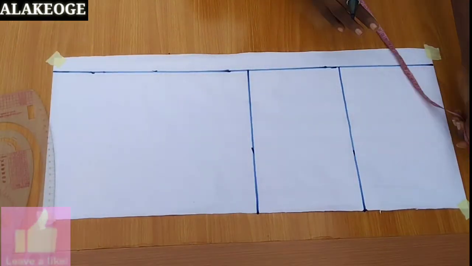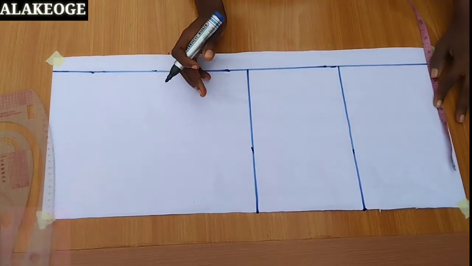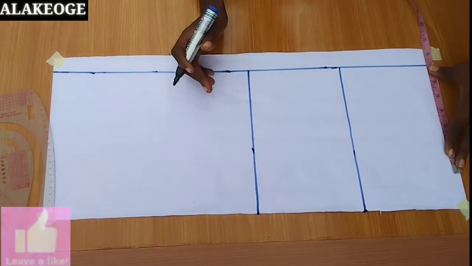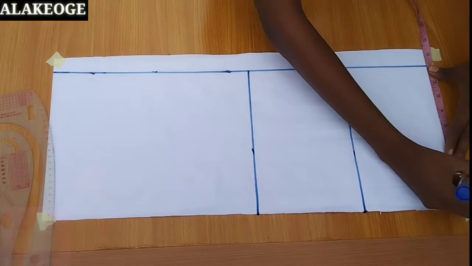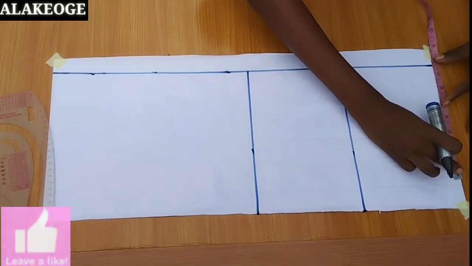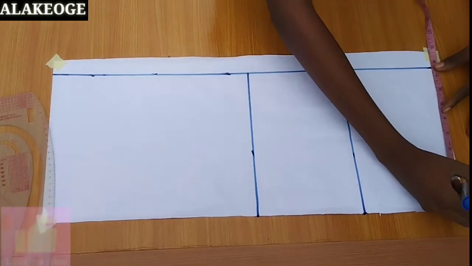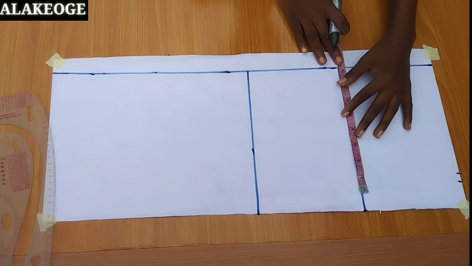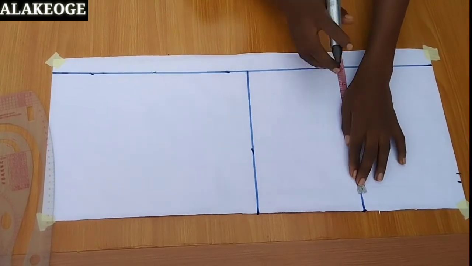So the next thing I'll mark is the waist circumference. The waist I'm working with is 24. So 24 divided by 4 equals 6. Plus I'll be adding 1.5 for this dart allowance there. So I'll still explain more on that. So 7.5 is the dart allowance I added there. So that 1.5 is dart allowance. So that means I marked 7.5 there.